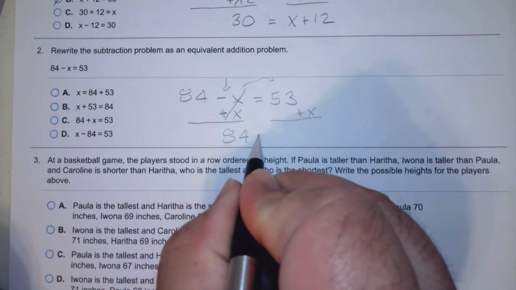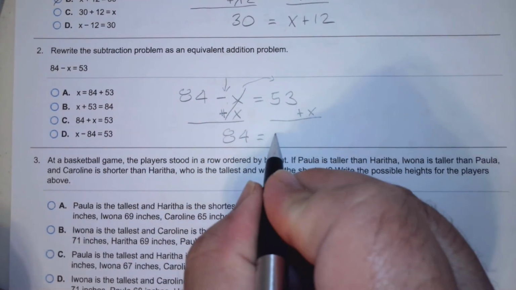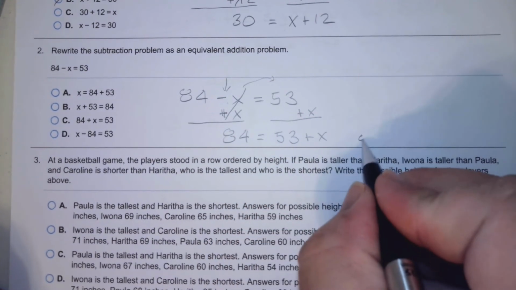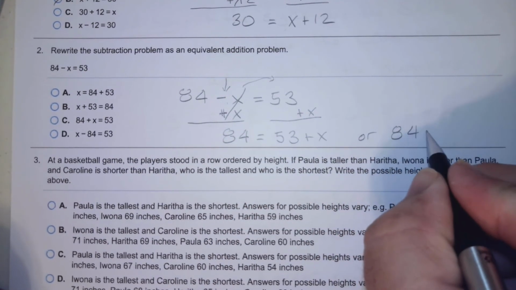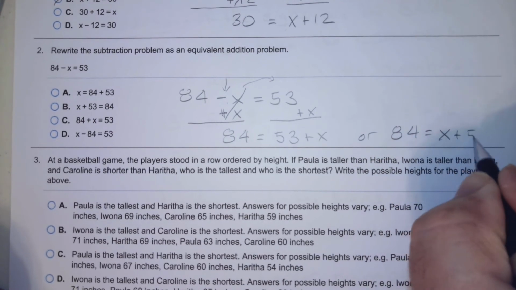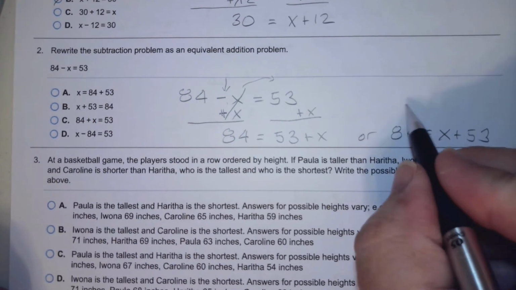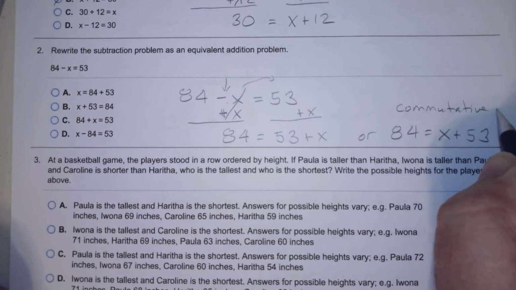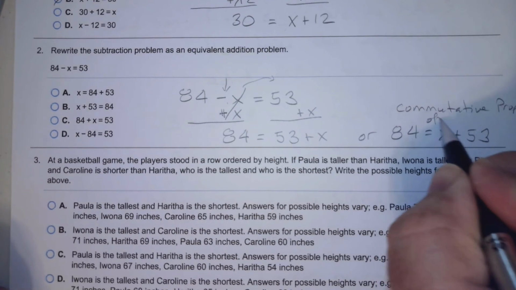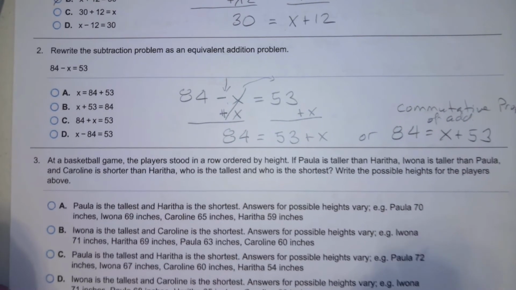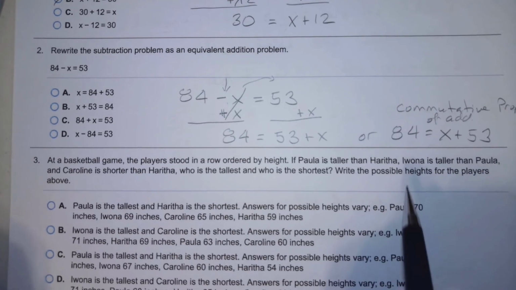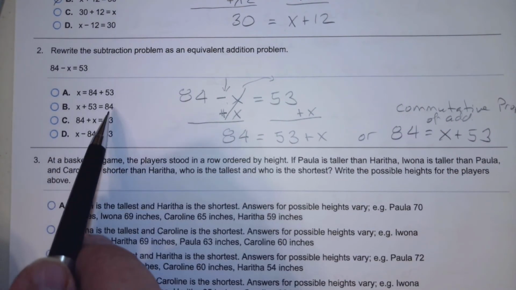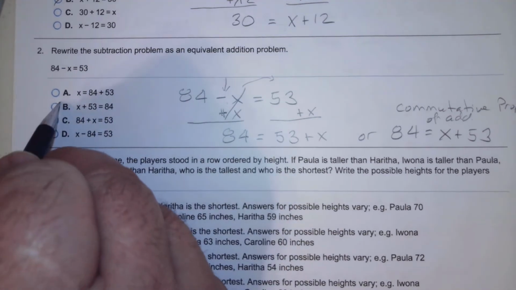So we have 84 equals 53 plus x. Or we can have 84 equals x plus 53 because of the commutative property of addition. We could move the numbers around. So 84 equals x plus 53. B again.